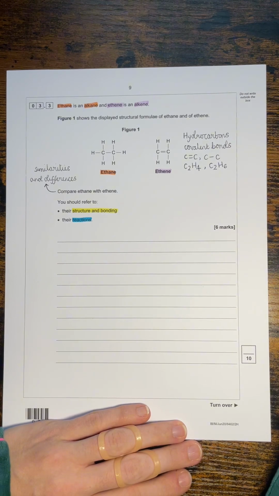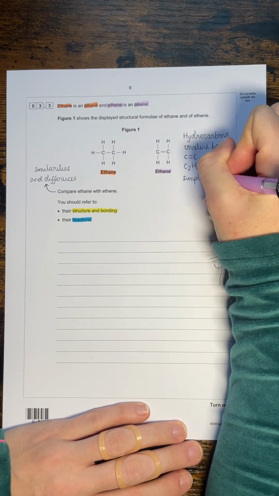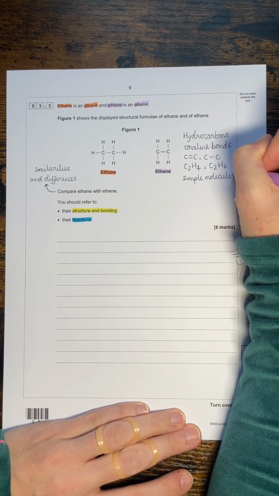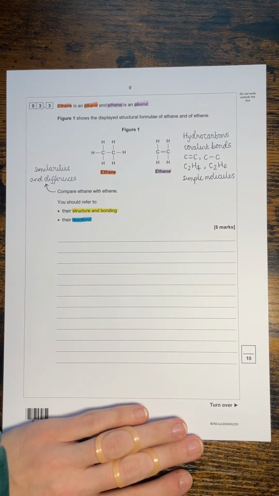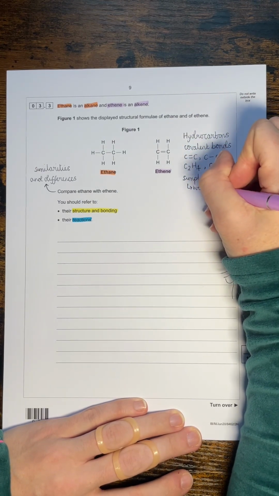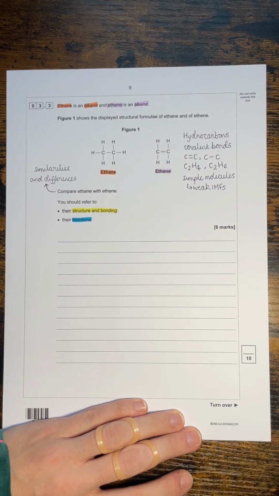What else could we say about structure and bonding? They're both simple molecules. There's covalent bonds, and they're certainly not giant covalent structures, so therefore they're simple molecules. So there will be weak intermolecular forces between those molecules.